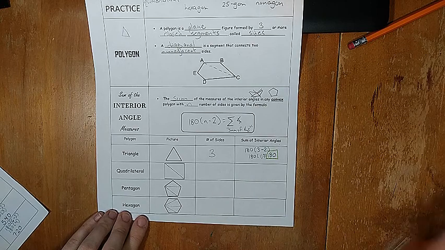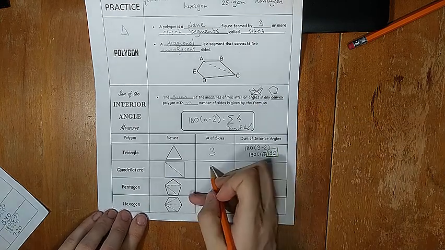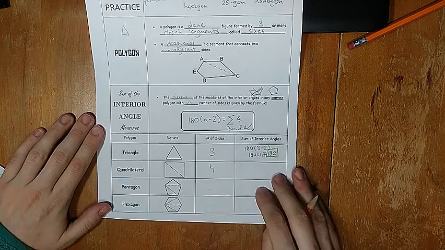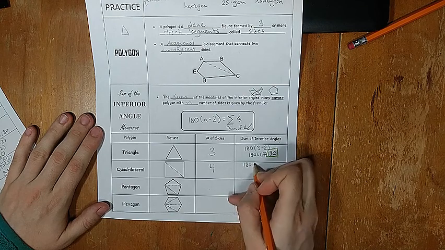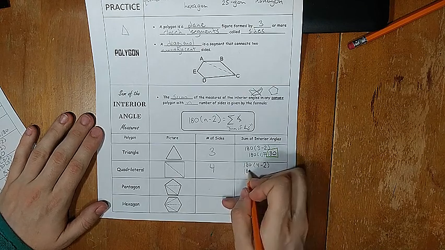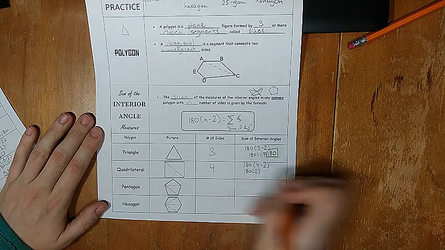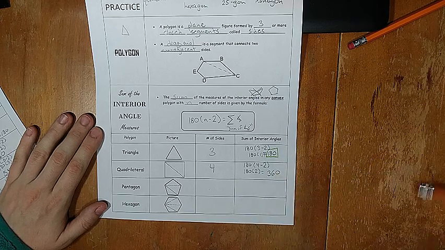For our next one, we have a quadrilateral, and you can see I've drawn in a diagonal there. Quadrilaterals have 4 sides. So the sum of the interior angles for a quadrilateral would be 180 times 4 minus 2. Well, 4 minus 2 is 2. 180 times 2 is 360.